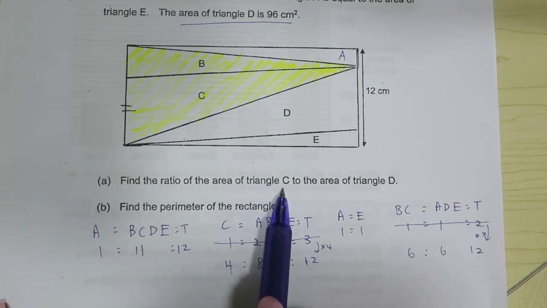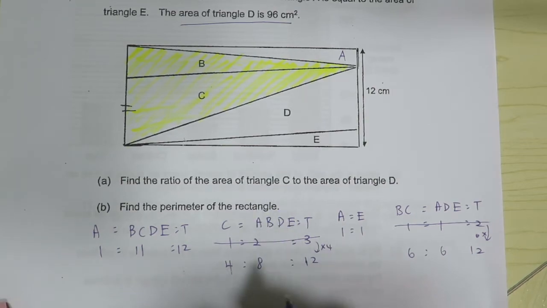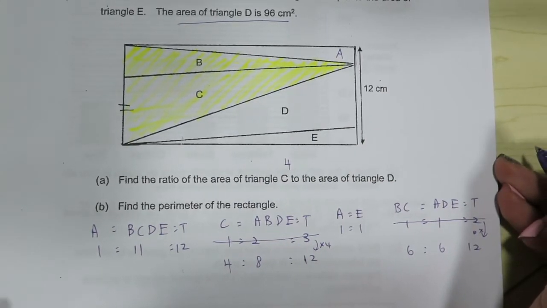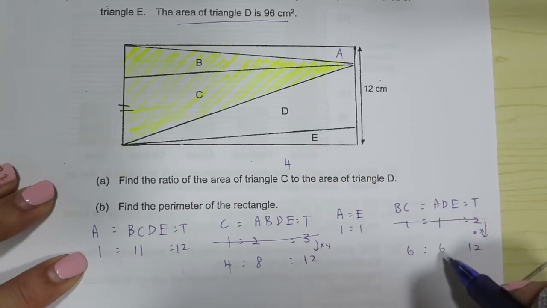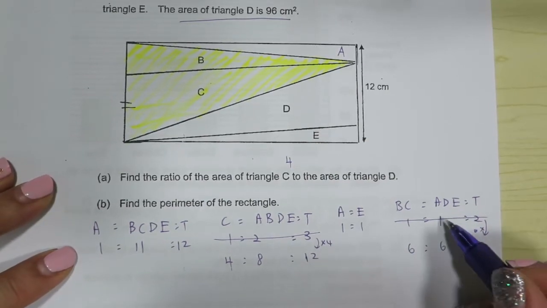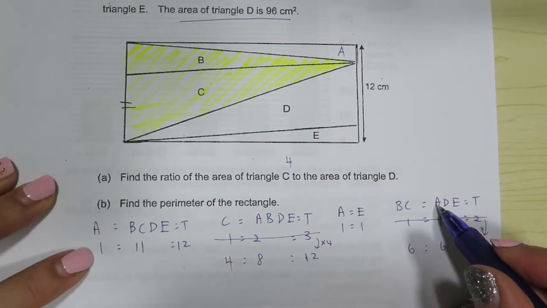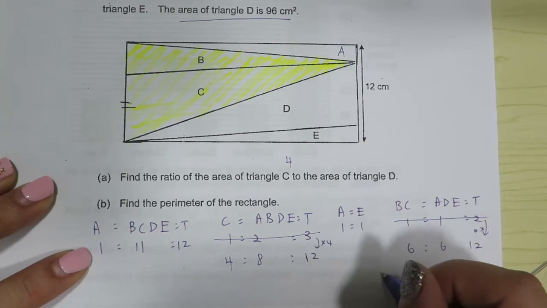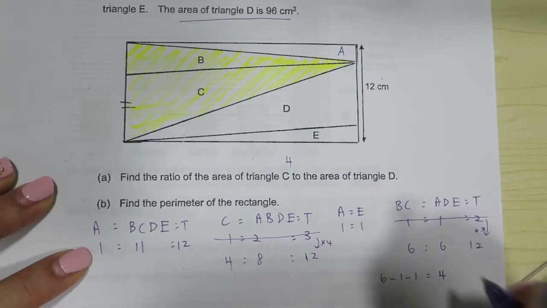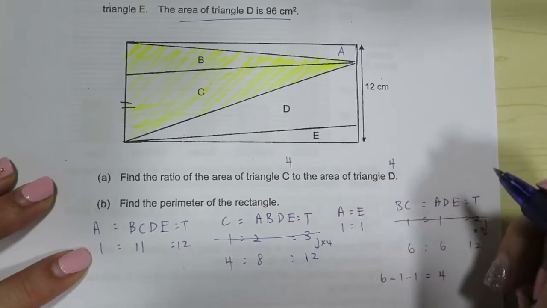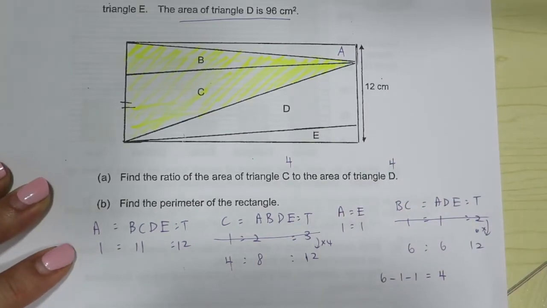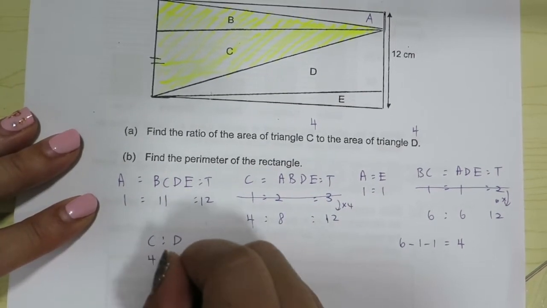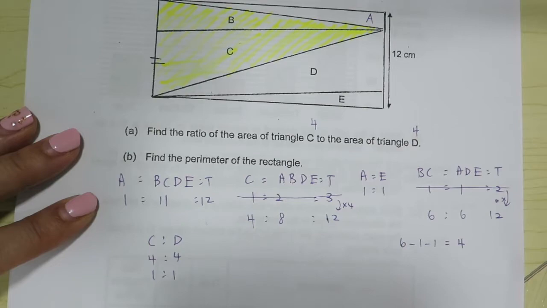They want C and D. C is 4. Now ADE is 6. So if ADE is 6, A is 1, E is 1. Therefore, 6 minus 1 minus 1, D will be 4. So the ratio of C to D will be 4:4, which is 1:1. They are the same.